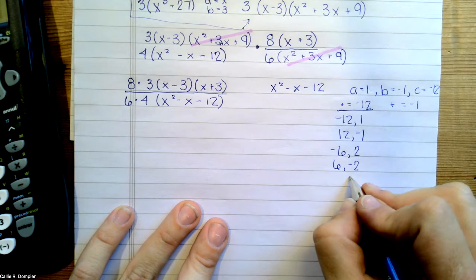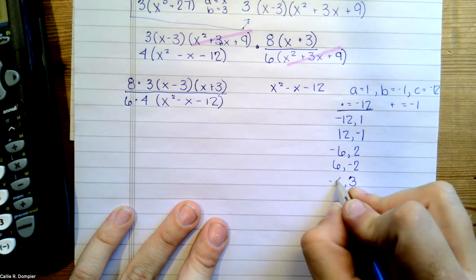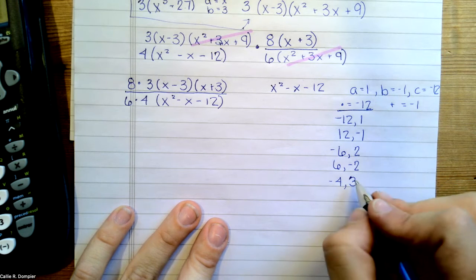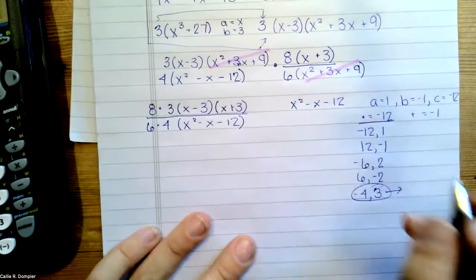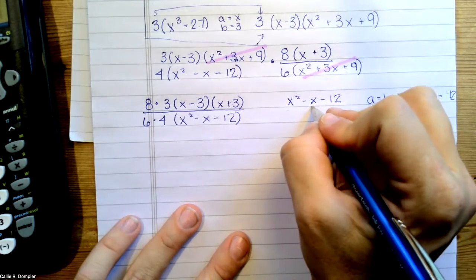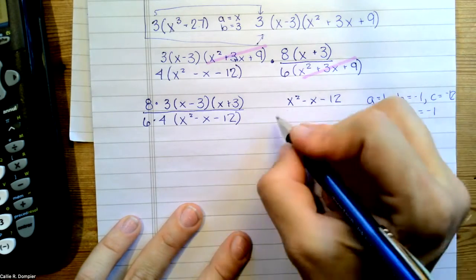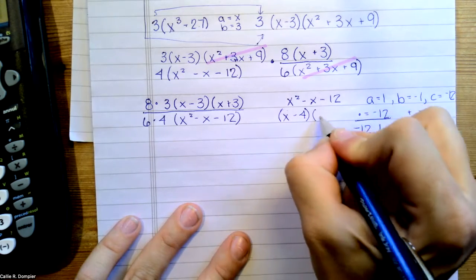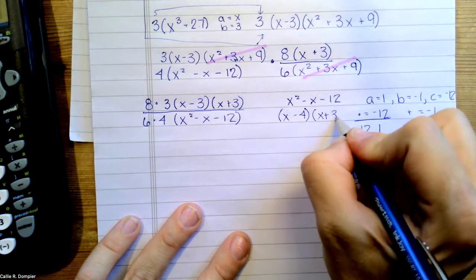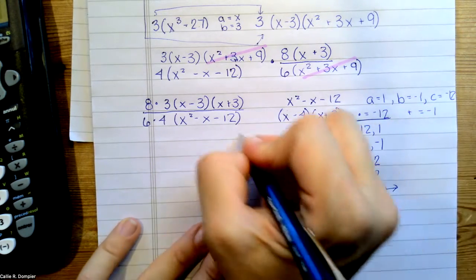It could be 3, right? 3 and negative 4. Ooh, negative 4 plus 3 is negative 1. So it is negative 4 and 3. So x squared minus x minus 12 becomes x minus 4 times x plus 3 instead of that.